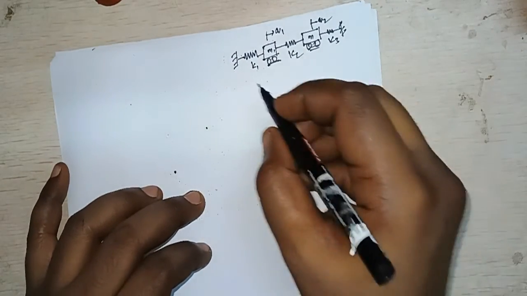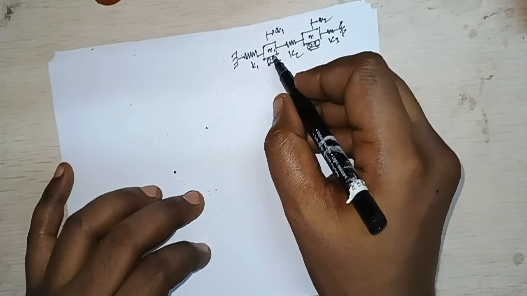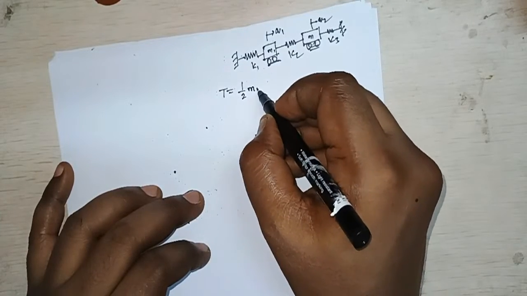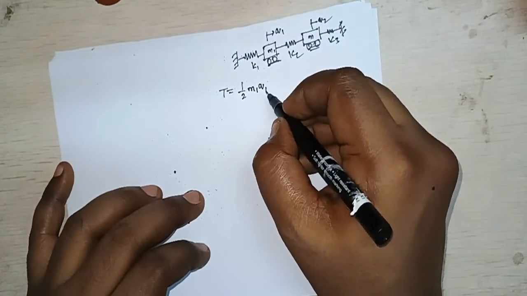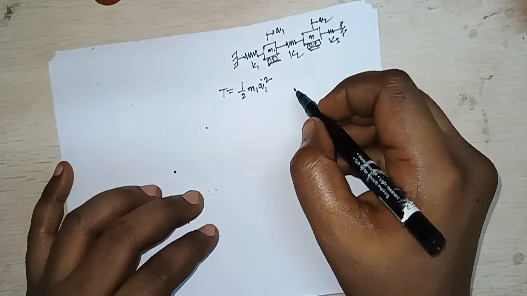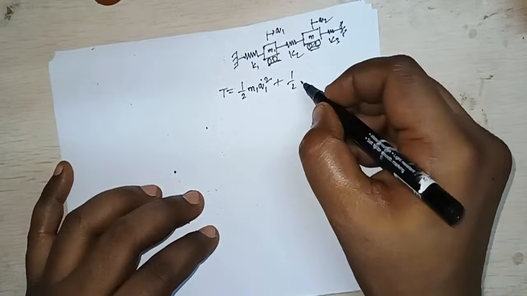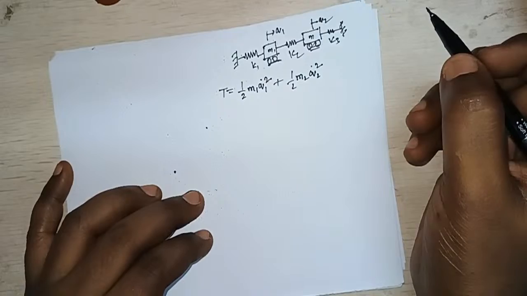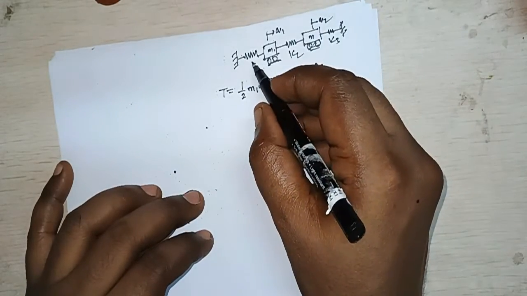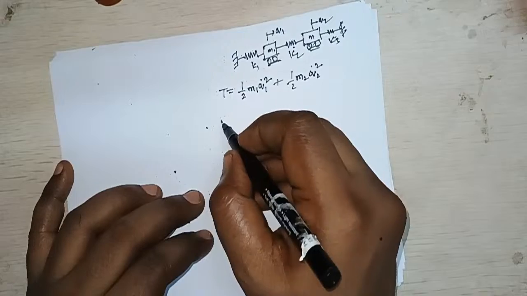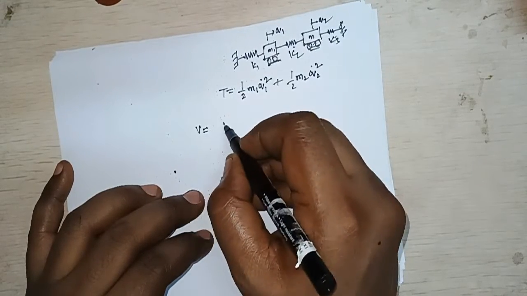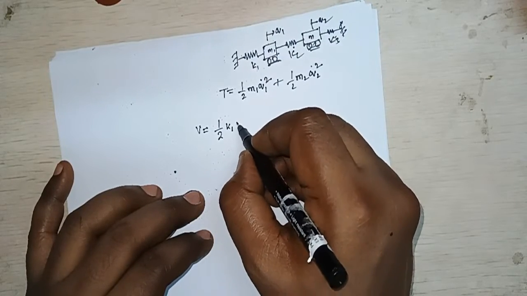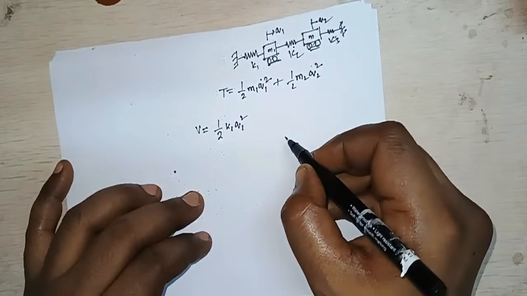So, what is the kinetic energy for these masses? Half m1 q1 dot square, half m2 q2 dot square. How many springs are there? 1, 2, 3. Three springs are there. For this one, I will write half k1 q1 square.